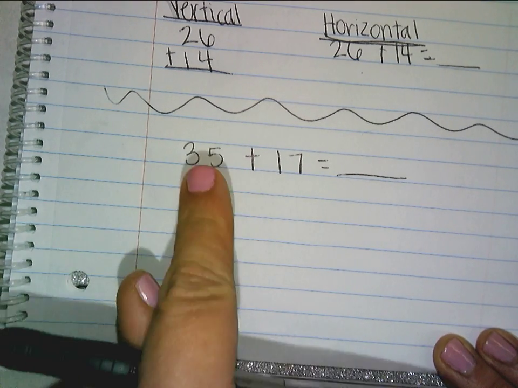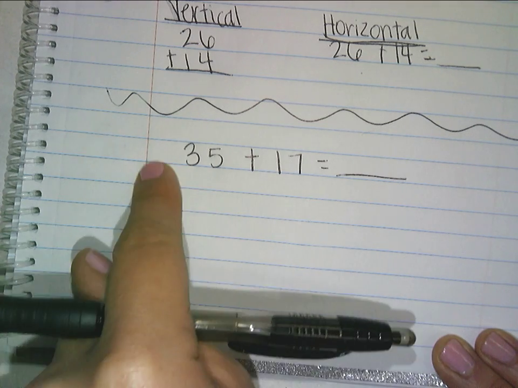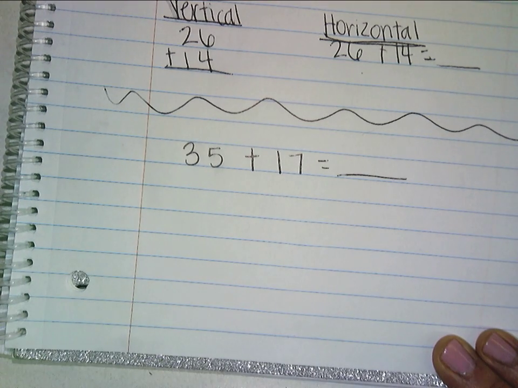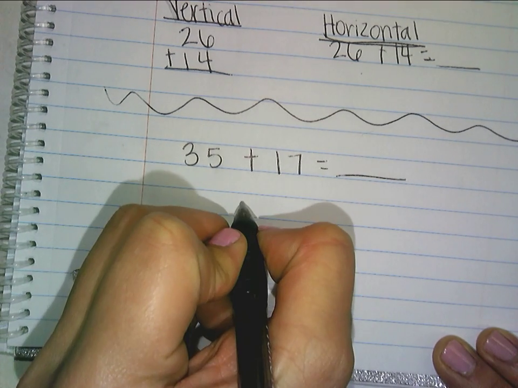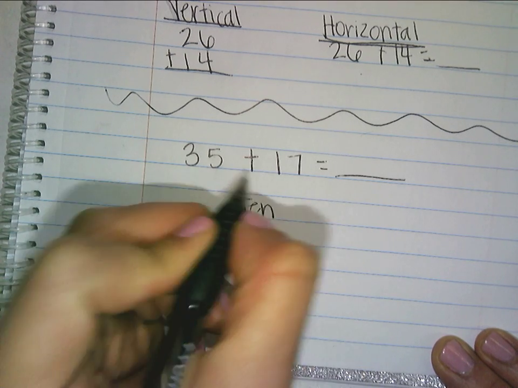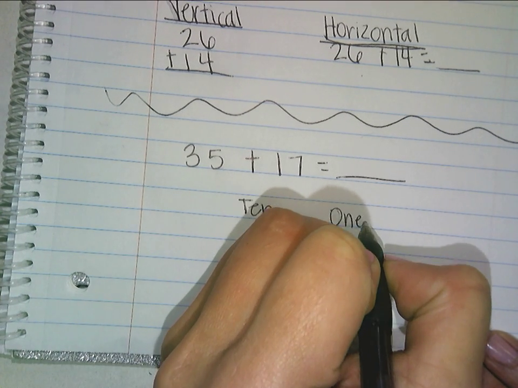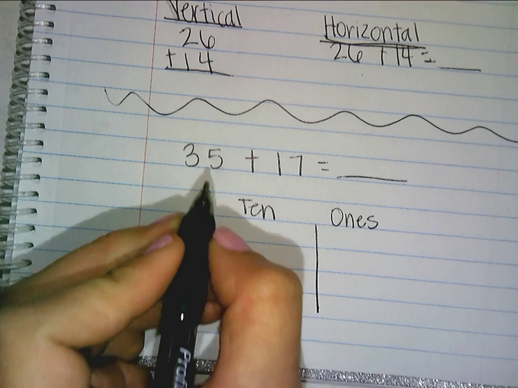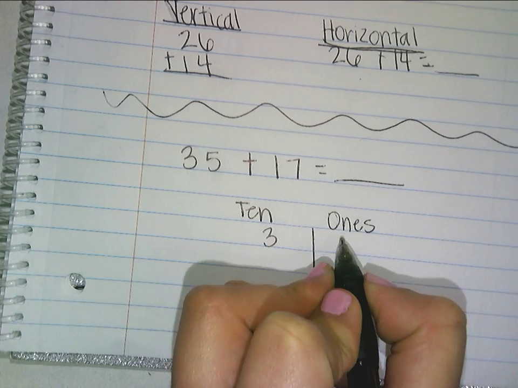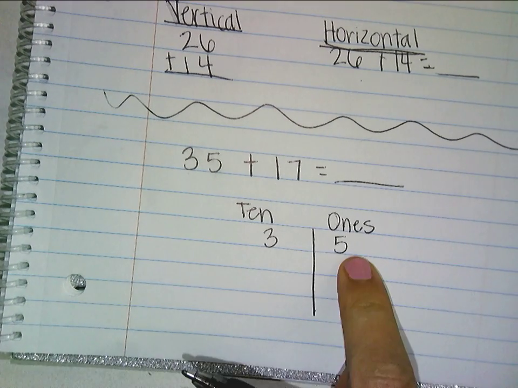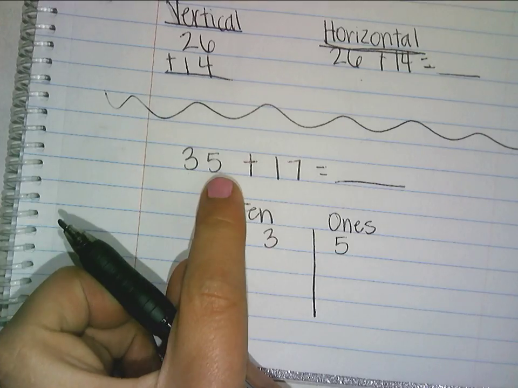First you start with your first addend, which is 35. When you're writing it, you need to make sure that you write the tens in the tens place and the ones in the ones place. So you would write 3 right here and 5 right here. So it's 35 because it's 3 tens and 5 ones.